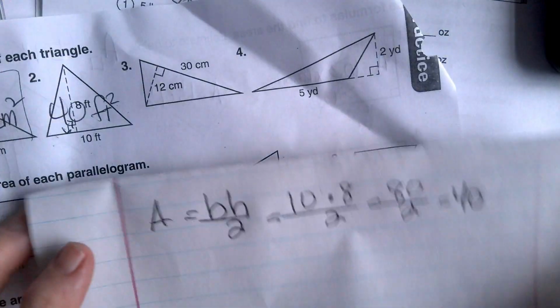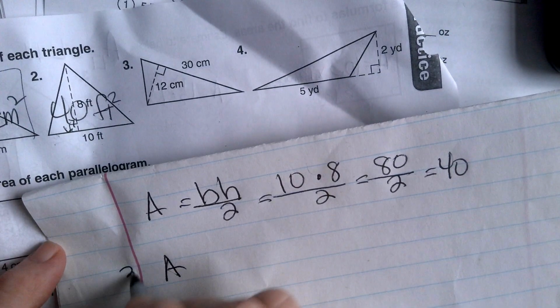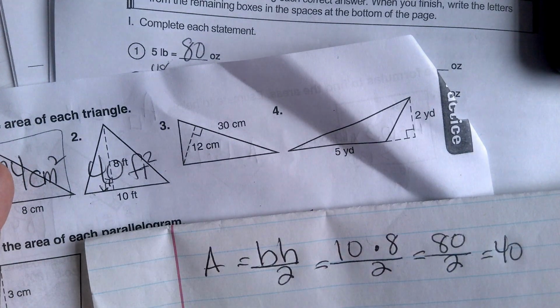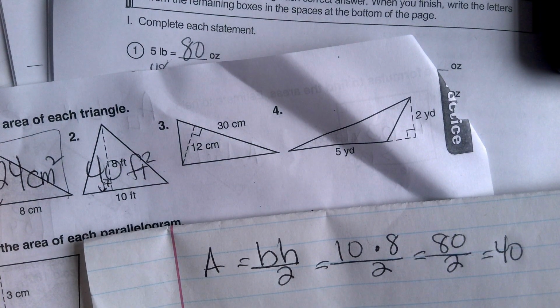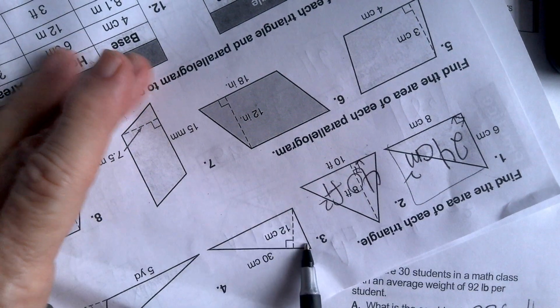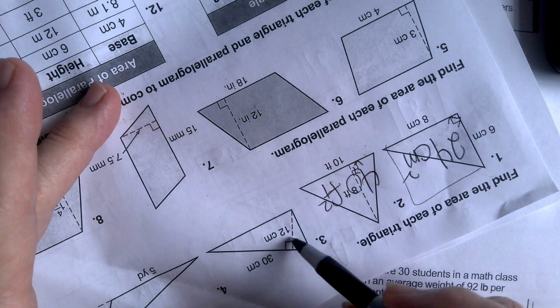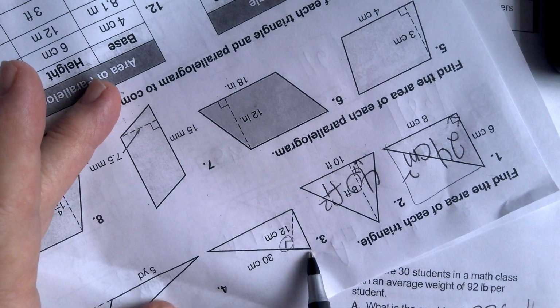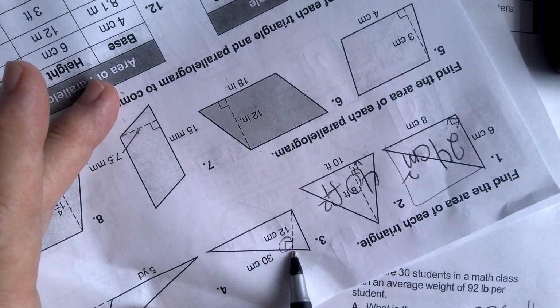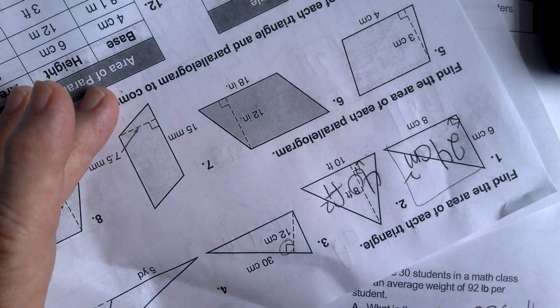All right, on the number 3, it is again area equals base times height divided by 2. Who thinks they know what the base is on this number 3? 12. If I turn this around, here is my base right here. This is my base. And again, I'm looking at this symbol. Who knows what the height is? 12. The height is 12. Base and height goes straight up from that. The height goes straight up from the base.